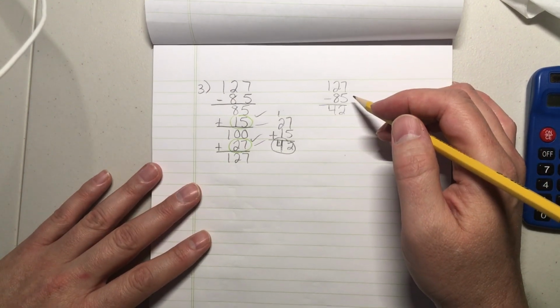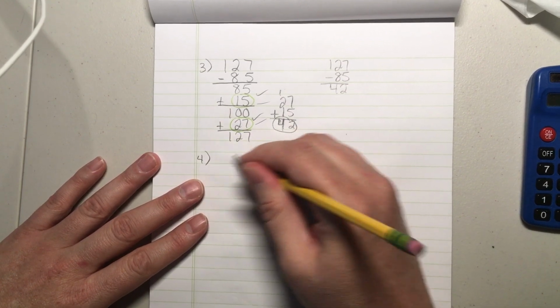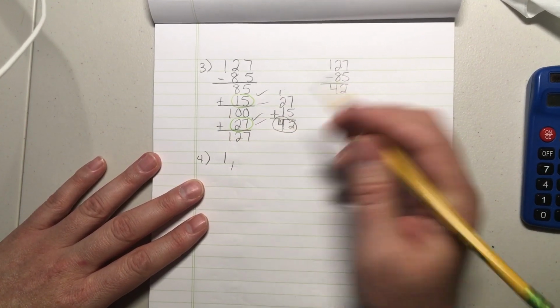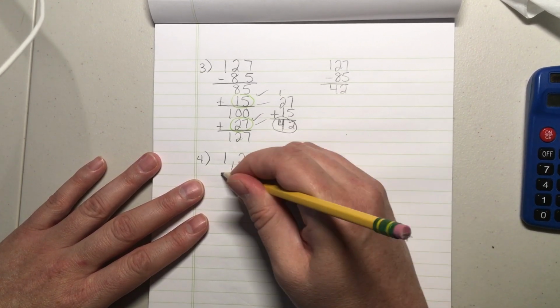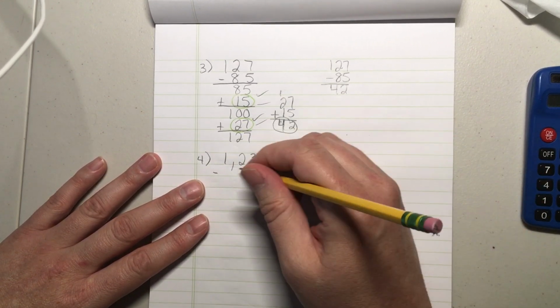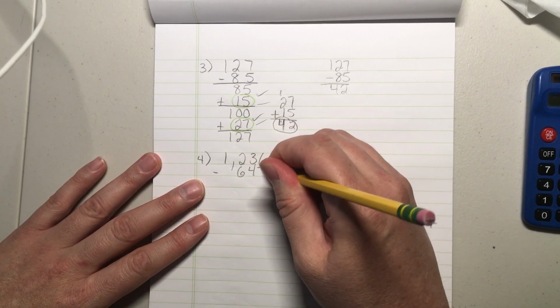Okay, let's move to some bigger and higher numbers. Let's just go into the thousands. So we'll do 1,236 minus, let's see, how about 647? Something weird.